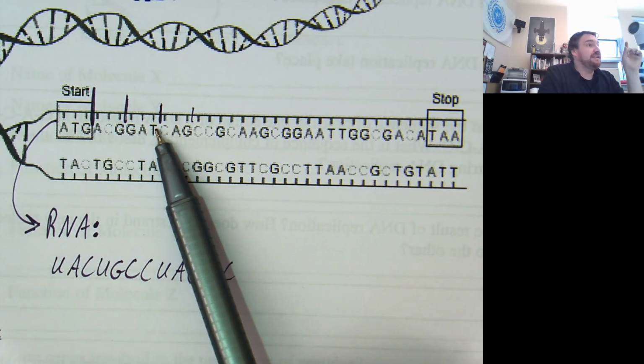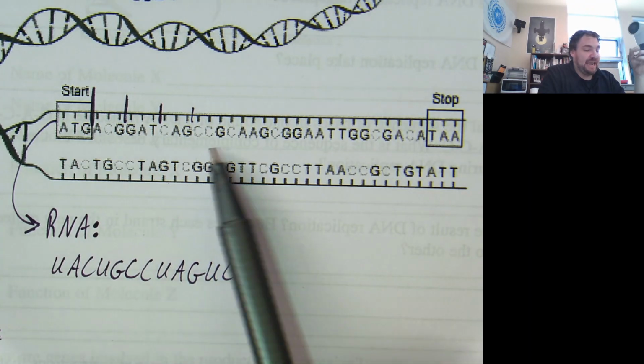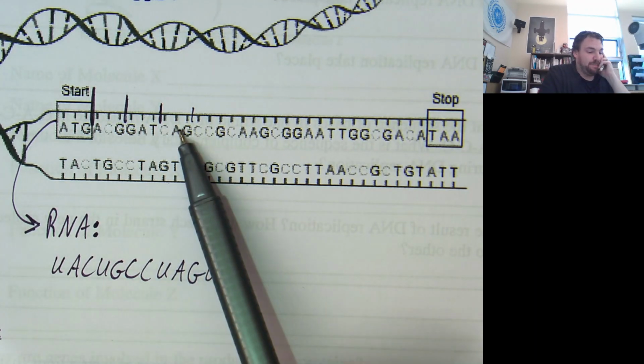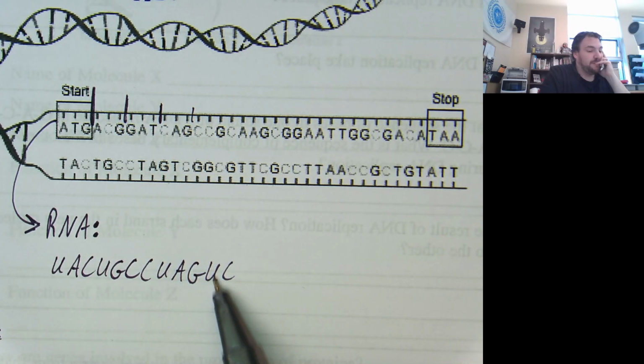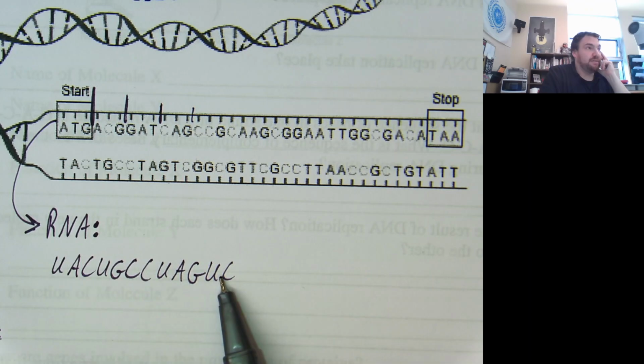Wherever you see it, because adenine is allowed to exist within RNA, a T in the DNA is going to give you A in the RNA. But T is not allowed to exist in the RNA, so the A in the DNA is going to give you the U in the RNA. A pairs with U, but T still pairs with A. Anywhere where there should be a T, you're going to get a U instead.